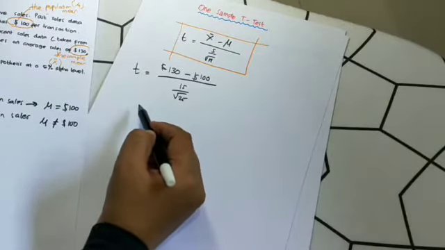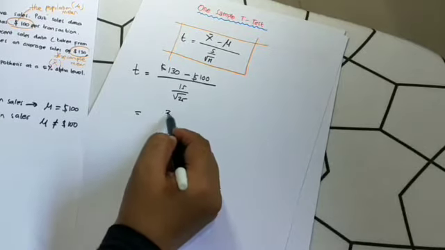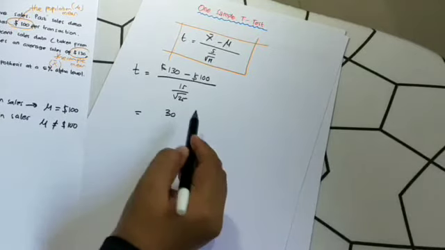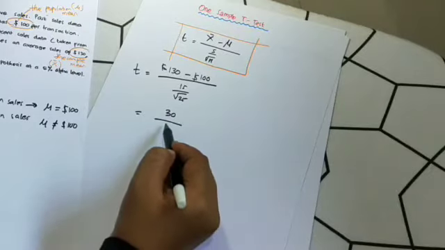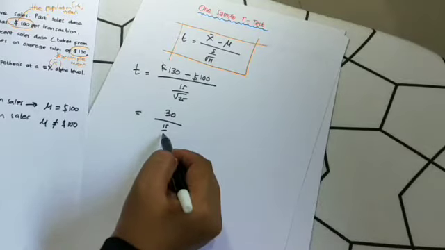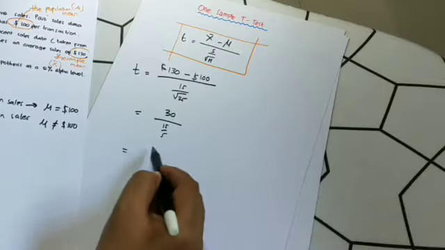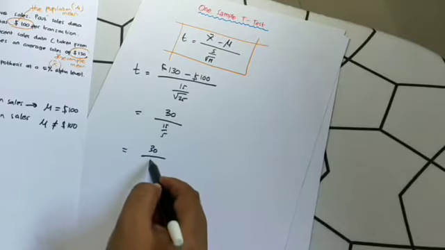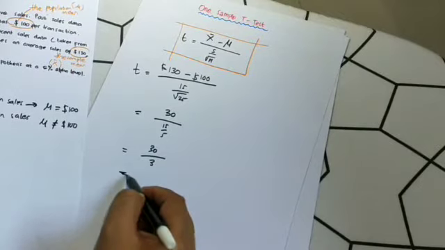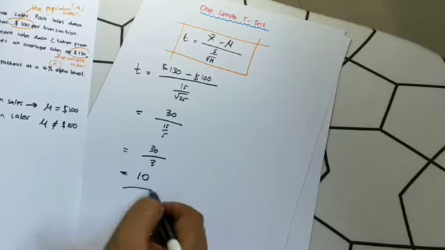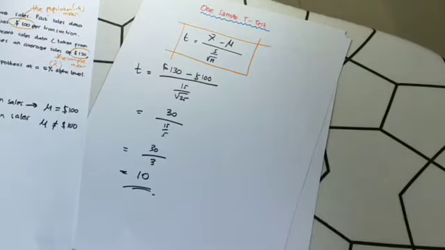Okay, and we can continue. $30 divided by 15 divided by the root of 25, of course 5. So 30 divided by 3 equals 10. So the t-score is 10.